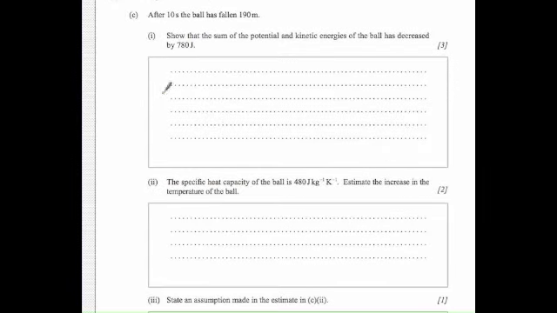Now, for part C, we want to find the change in energy as the ball falls. So, change in energy is going to be the change in its kinetic energy plus the change in its potential energy. And let's take an increase in energy to be positive.